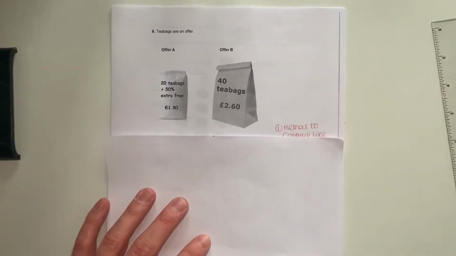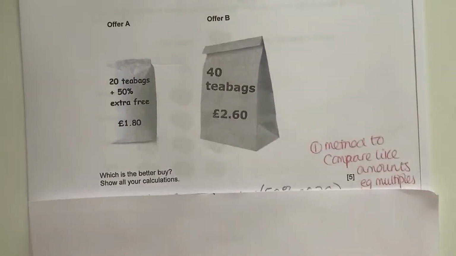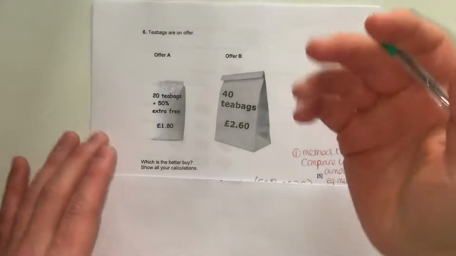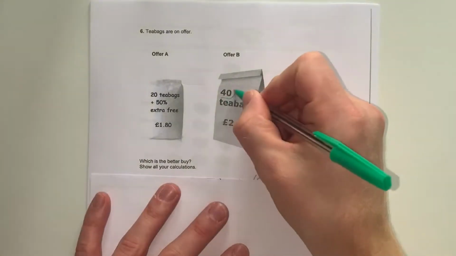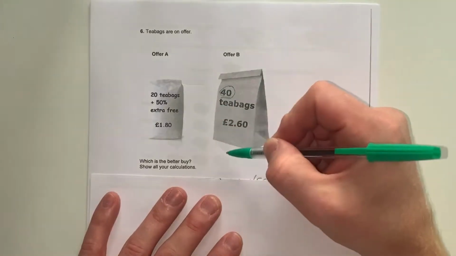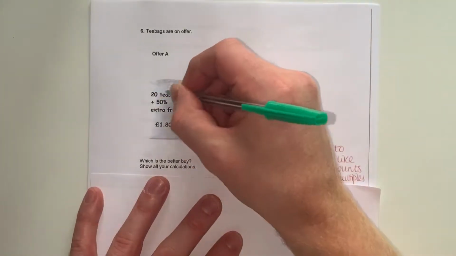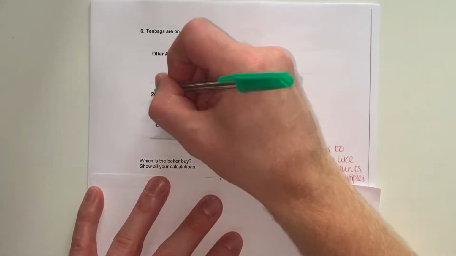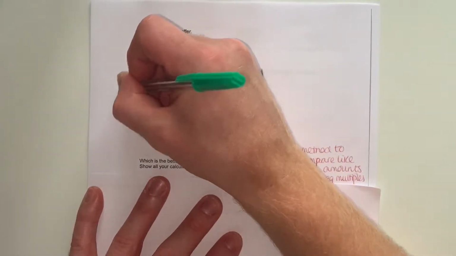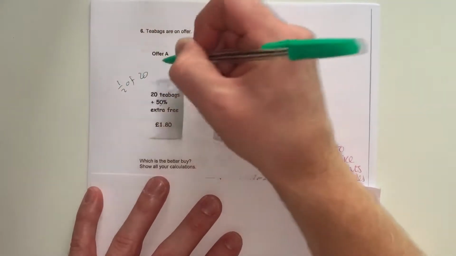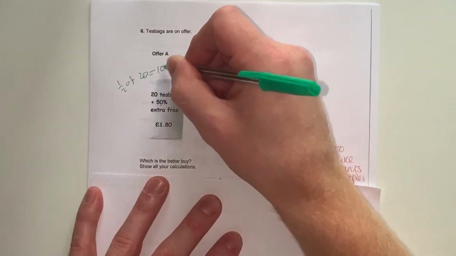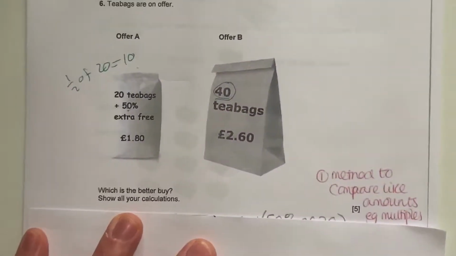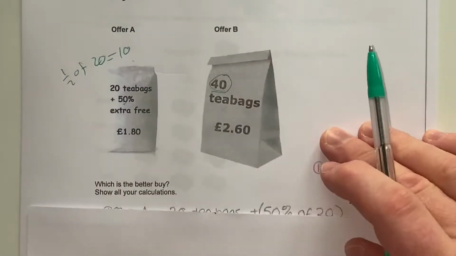Okay, next question. Right, again, it looks like a better buy one. Okay, nice. Whenever it's better buy or best value, you can't compare them unless the quantity is the same. So we know we've got 40 here for £2.60. This one, we've got 20 tea bags and 50% extra. So 50% of 20 is obviously a half of 20, which is 10 tea bags. So in total here, you've got an extra 10 on top of the 20. So you've actually got 30 tea bags for £1.80.